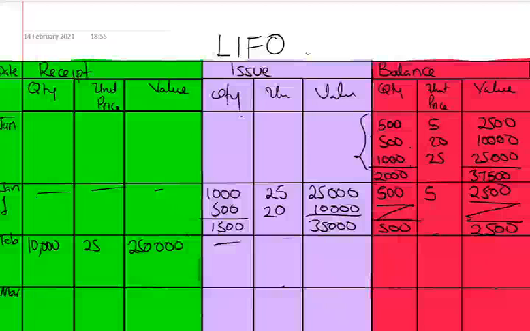And they did not issue, meaning in the stores we have the 500, which is valued at 5, which is 2,500, and the 10,000, which is valued at 25, which is 250,000. Together, 252,500. That's the value, and the units are 10,500. That's the balance in February.